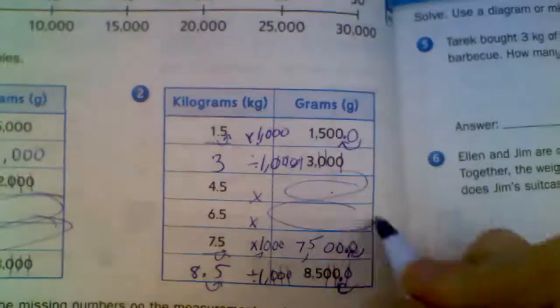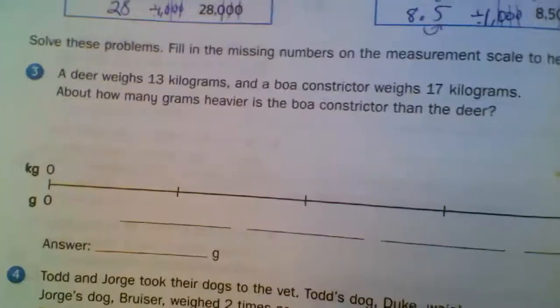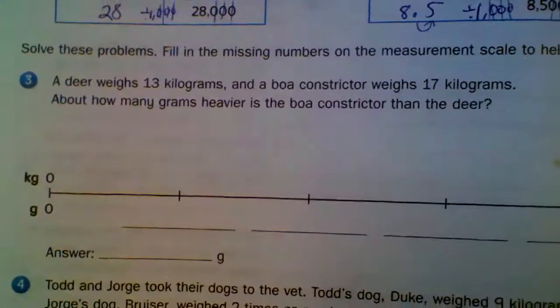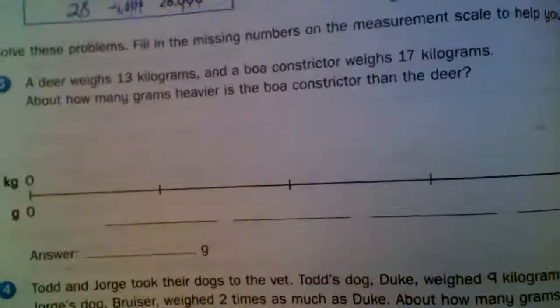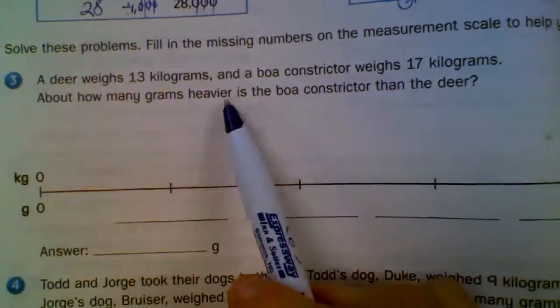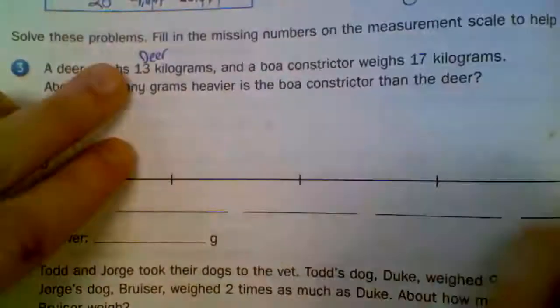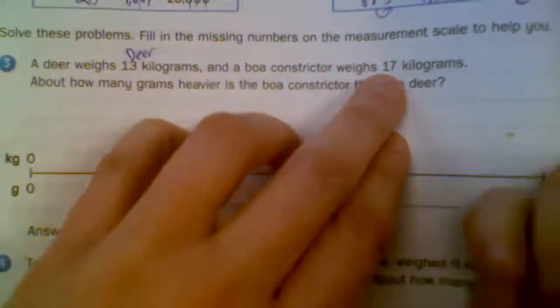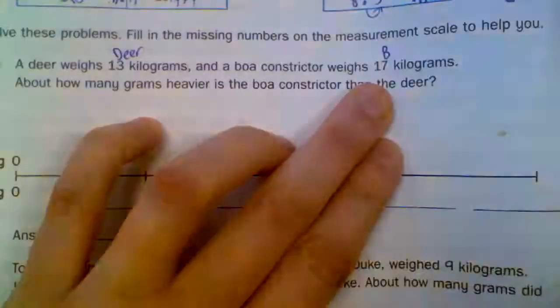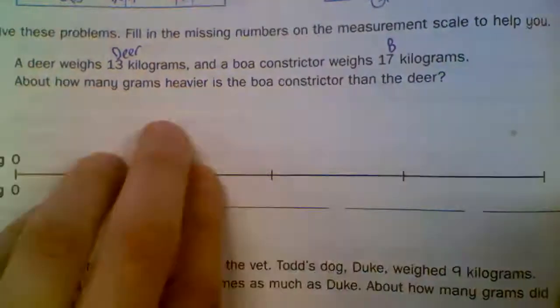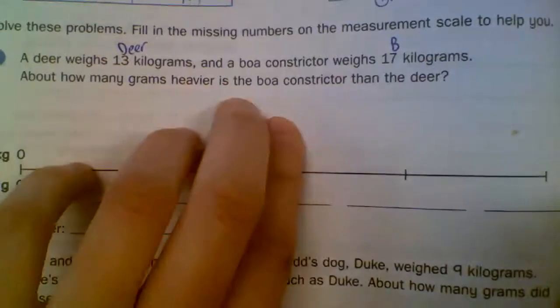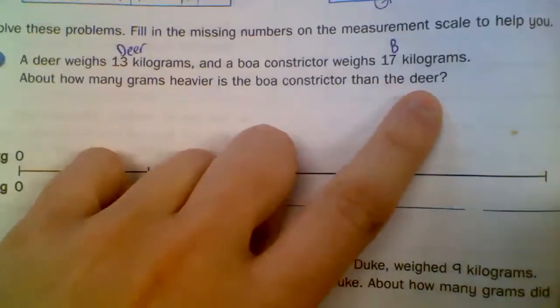Your turn for numbers 4 and 5. Again, I expect to see that work in your math journal. We are on to number 3. So please pause the video as you need to, because I know I'm going quick. A deer weighs 13 kilograms. A boa constrictor, so I'm going to write deer above. A boa constrictor weighs 17 kilograms, about how many grams heavier is the boa constrictor than a deer?